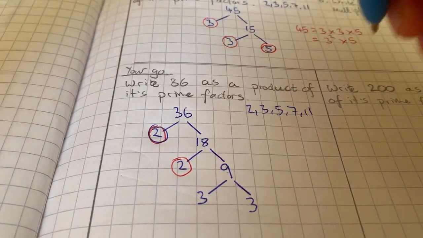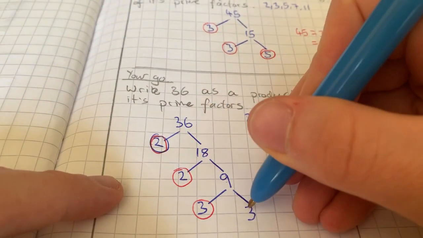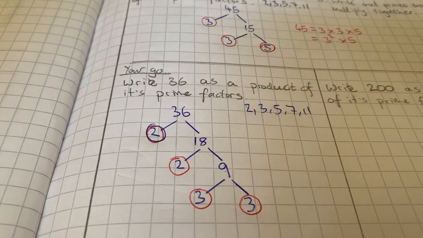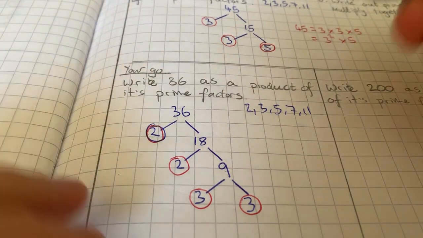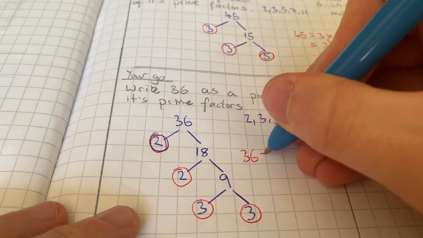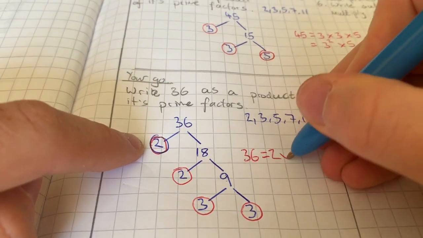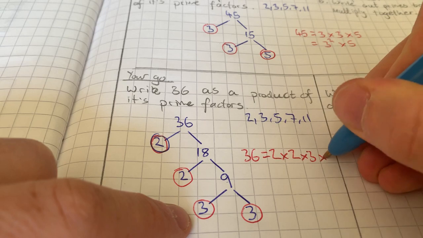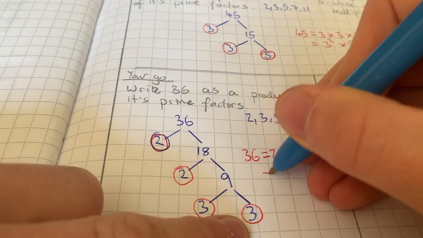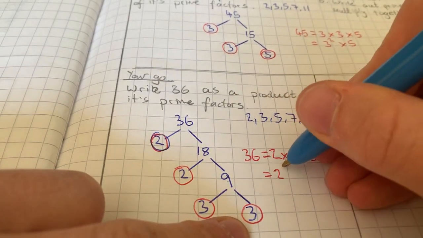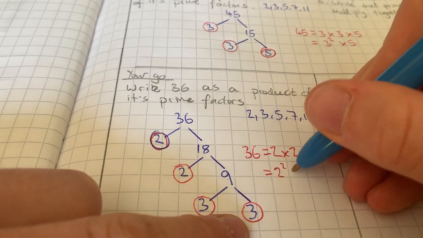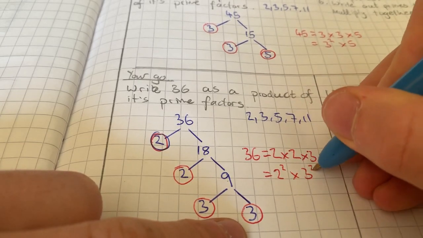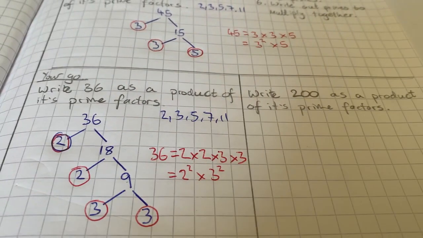So we've got our prime factors there. So 3 and 3. And then we can write out our answer. 36 equals 2 times 2 times 3 times 3, or in index form, like I said, depends what the question's asking for, 2 squared times 3 squared. Okay, so that's that one.